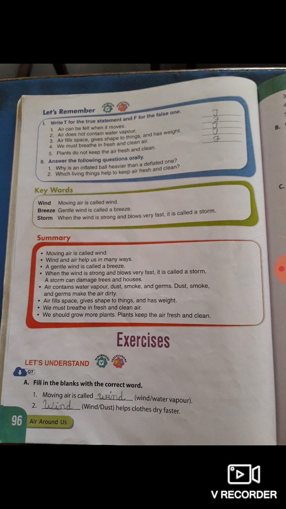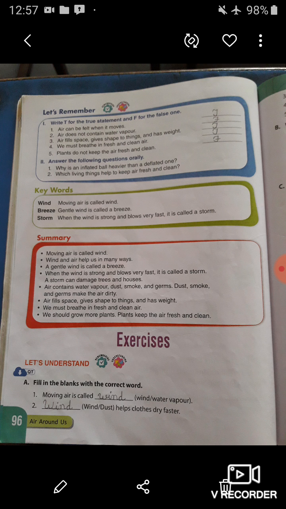In this chapter, you learned about moving air, what air contains, properties of air, and keeping the air clean. I hope you understood the explanation of this chapter.